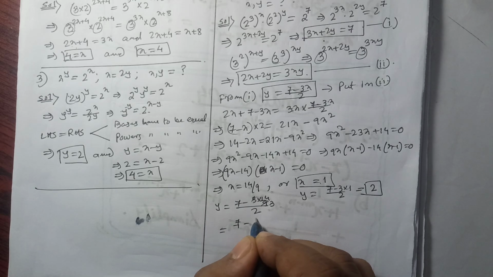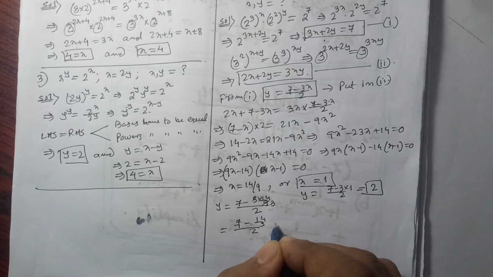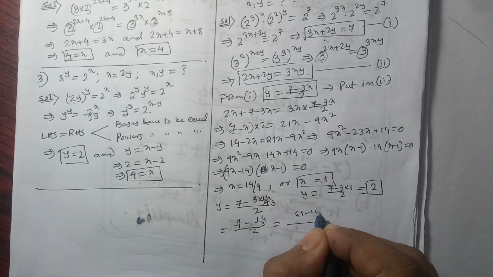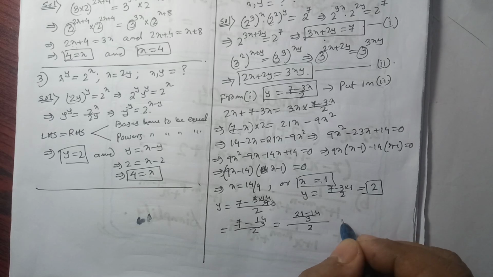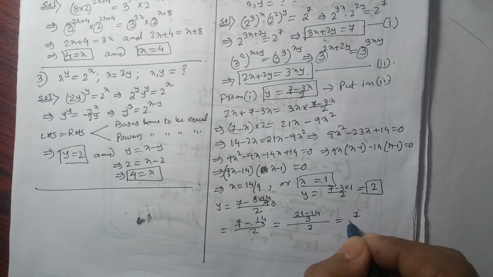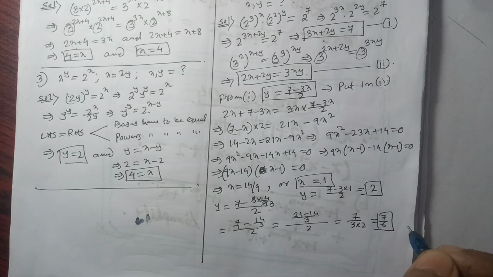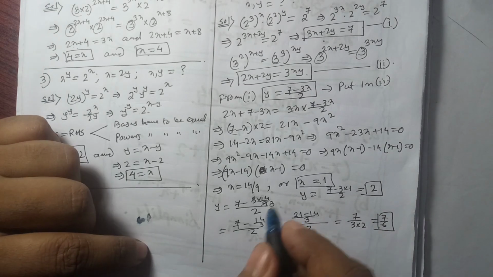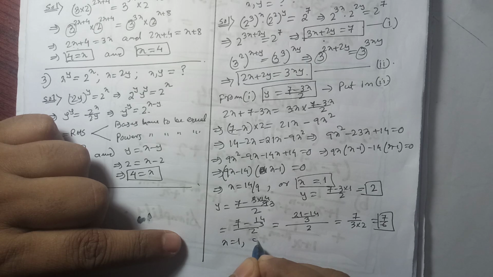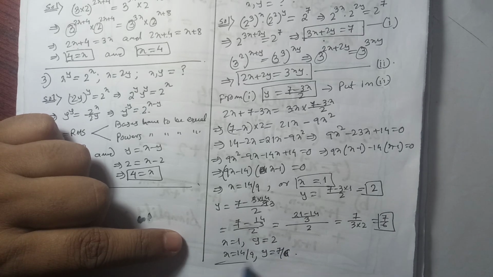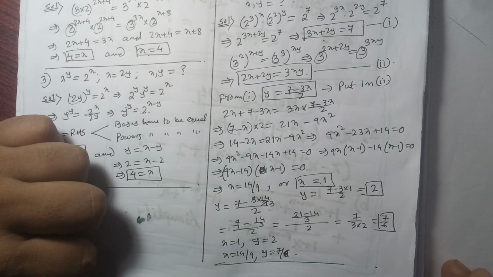So this will give me 7 by 1 minus 14 by 3 by 2. 21 minus 14 by 3 by 2. That is 7 by 3 into 2. That is 7 by 6. So we have two sets of values. So when x equal to 1, y equal to 2. And when x equal to 14 by 9, y equal to 7 by 6. This is my answer.